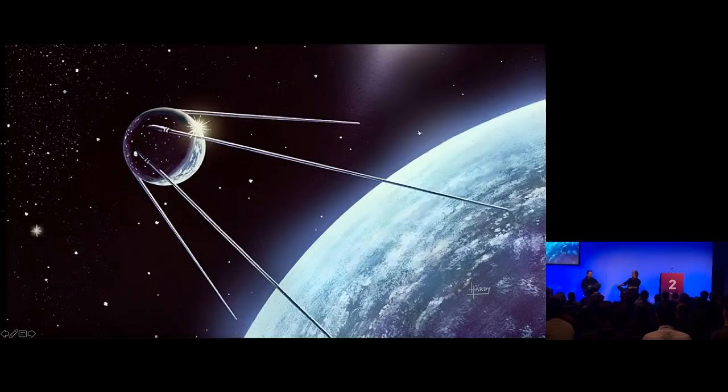I love the fact they commemorate Gagarin. Everyone else gets Columbus Day and Martin Luther King Day. He gets Yuri's Night, because you commemorate Gagarin's flight by going outside at night and looking up at the stars, which I think is quite cool. And again, the United States followed suit, but there was very much this perception that they were playing catch-up. They were getting left behind in the space race.